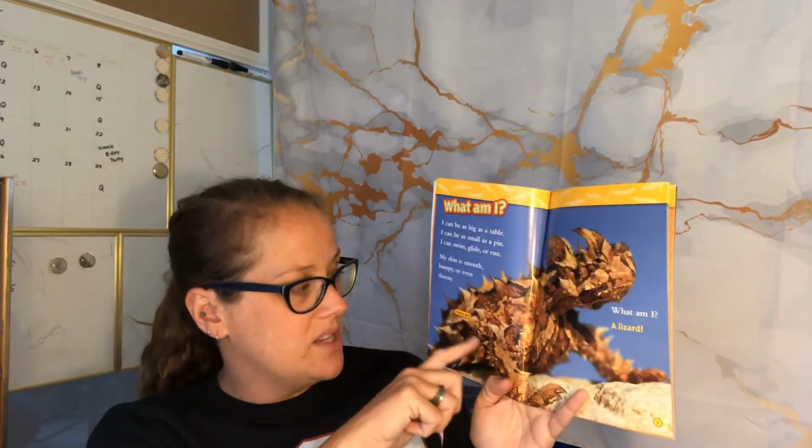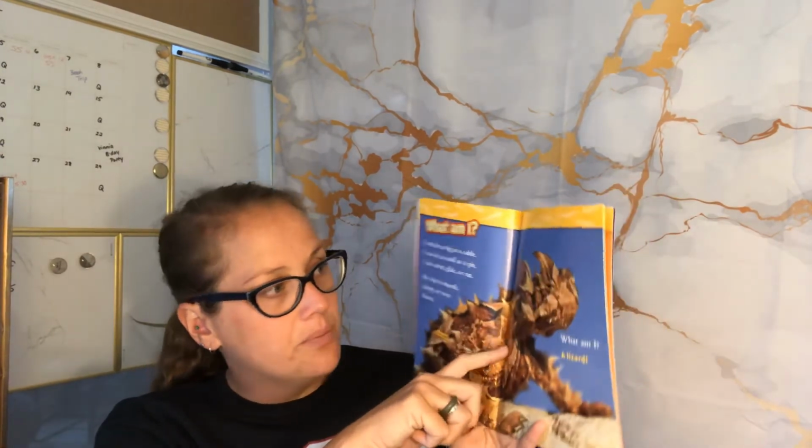I can be as big as a table. I can be as small as a pin. I can swim, glide, or run. My skin is smooth, bumpy, or even thorny. What am I? A lizard. And in this picture here, you can see this is a thorny devil. That would not be fun to step on without shoes.